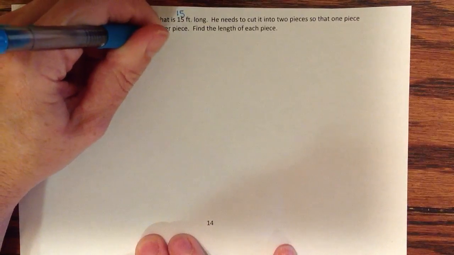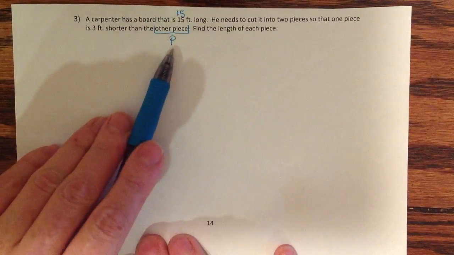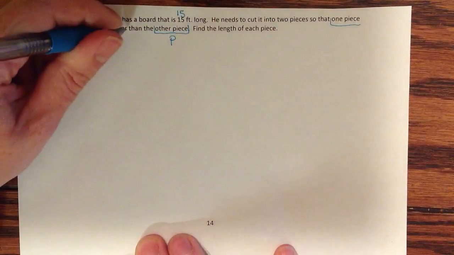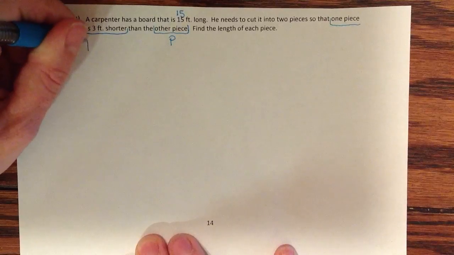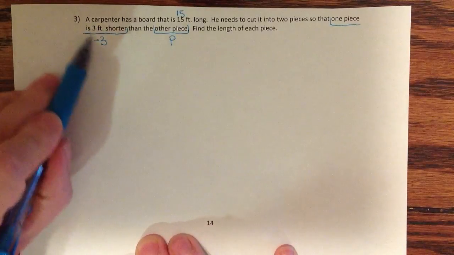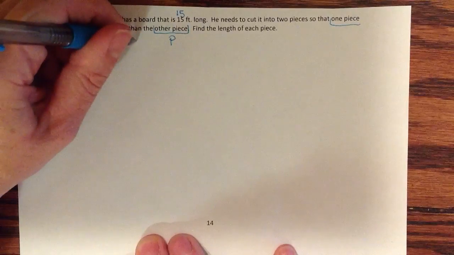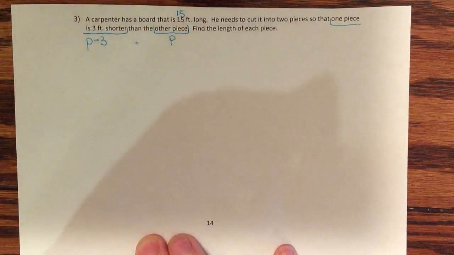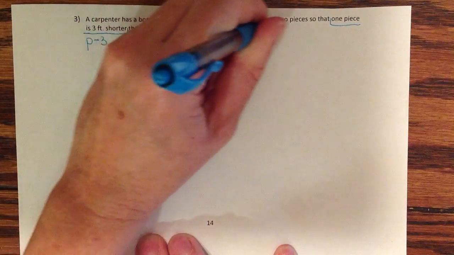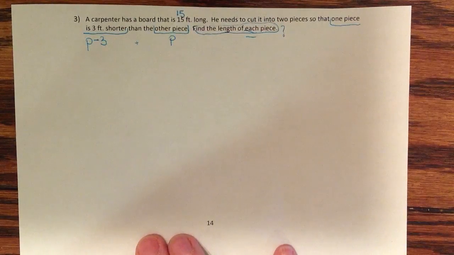So I'm going to let this original piece be my variable p. And then this other piece that is 3 feet shorter would be the same length as p, except that it is 3 feet less than what p was. And these two boards, when I add them together, need to equal the 15-foot piece that I started with. I make sure that I've checked for my question. They want me to find the length of each piece, so I'm going to make sure when I get to the end that I do that.